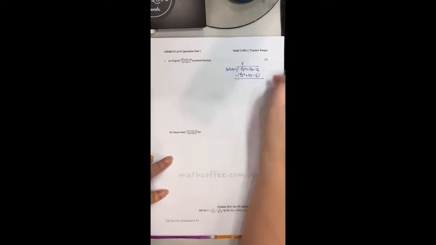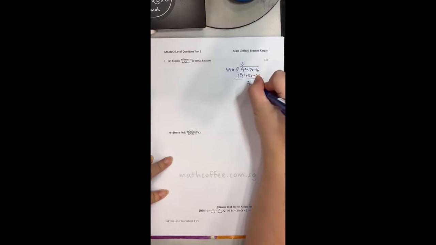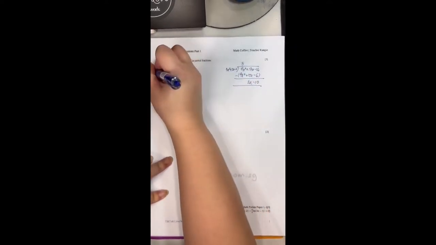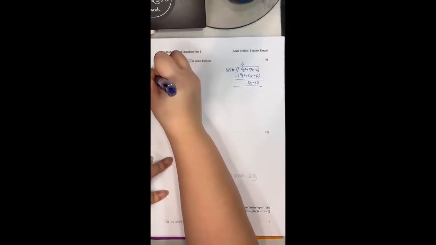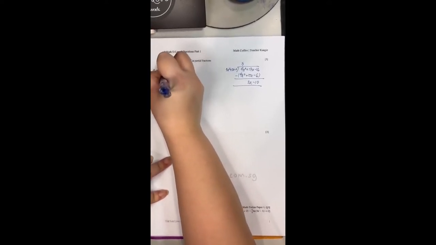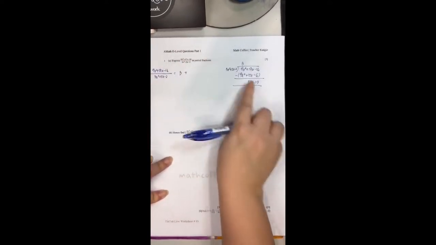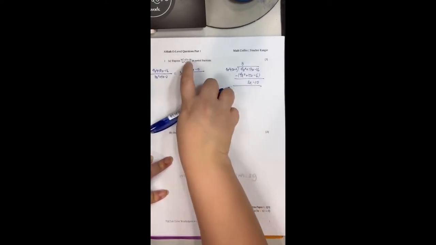Subtract because we want to know what's the remainder. 17 minus 15 will give us 2x. Minus 16 minus minus 6 means plus 6, so it will become minus 10. So we know that this is our remainder. So we will put this as 9x squared plus 17x minus 16 over 3x squared plus 5x minus 2 will be equal to the quotient 3 plus remainder 2x minus 10 over this one.